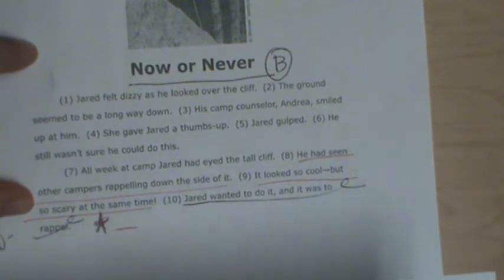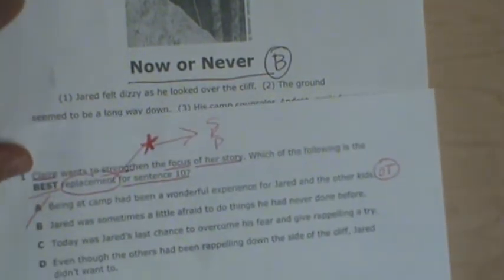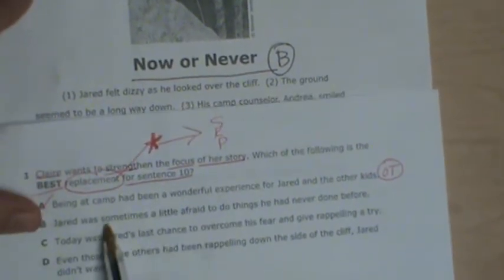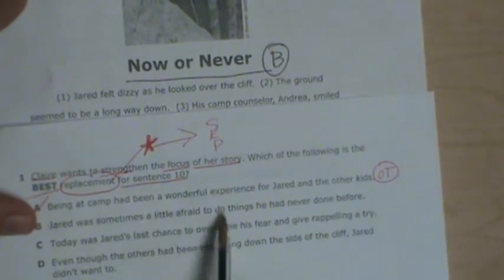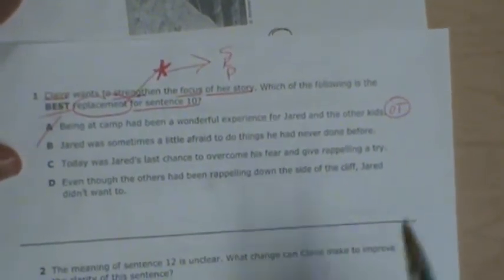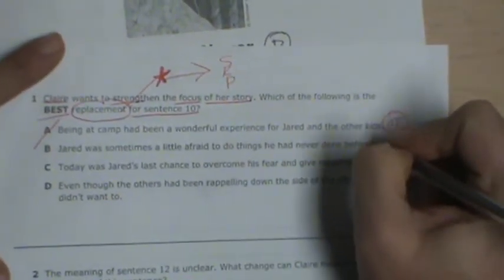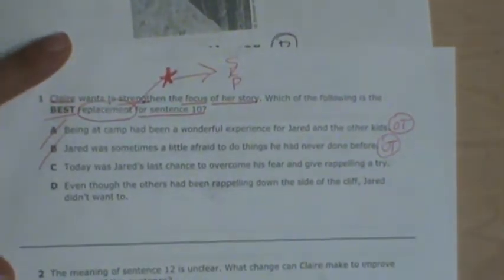He had seen other campers rappelling down the side of it. It looked so cool, but so scary at the same time. Jared was sometimes a little afraid to do things he had never done before. Is the main focus of the story Jared being afraid and doing things that he had never done before? No, the main focus of the story is him rappelling down the mountain. So this is off topic or not a good focus. If you did that, give yourself a tally mark.